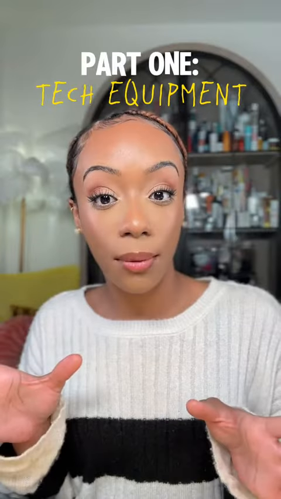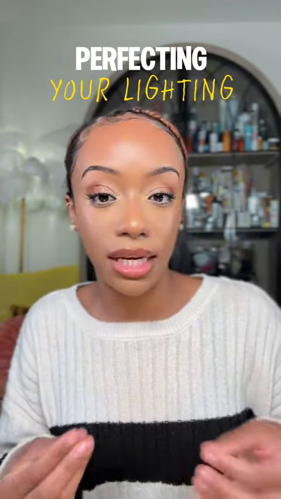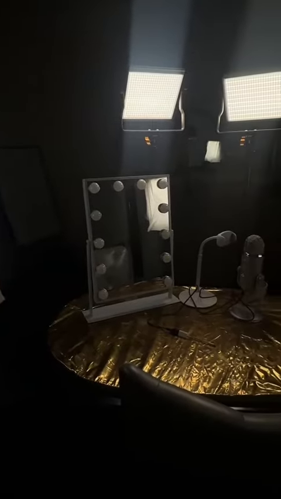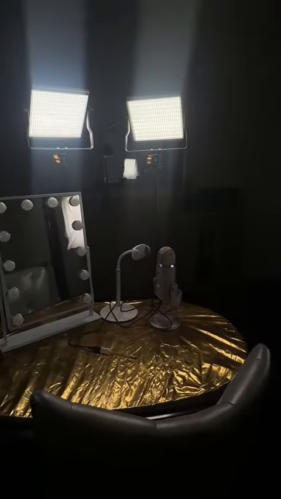Today we're going to talk about tech equipment. Lighting is obviously an important part of content creation. Years ago I would only use ring lights, but I've graduated from that and I actually like to use LED panels. I have two panels that are really above me and they reflect down into this gold reflector I have down at my desk. And then I also have two lights that are hitting me on the sides just to make sure I'm really getting a full degree of lighting.